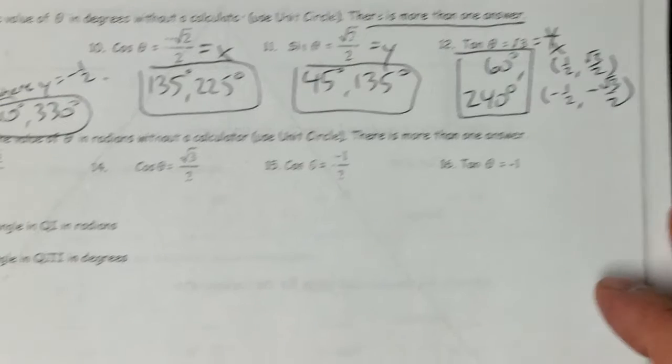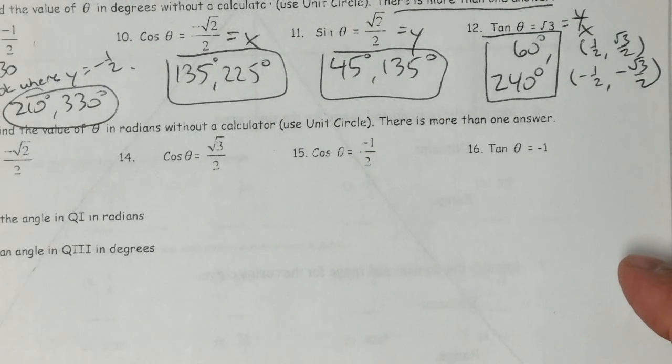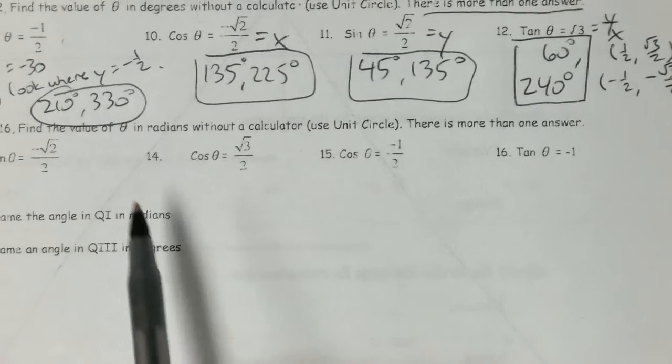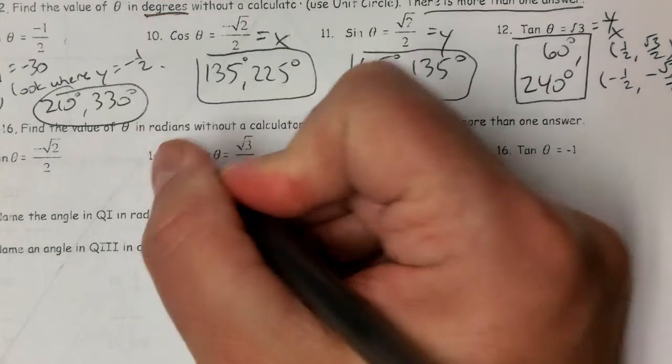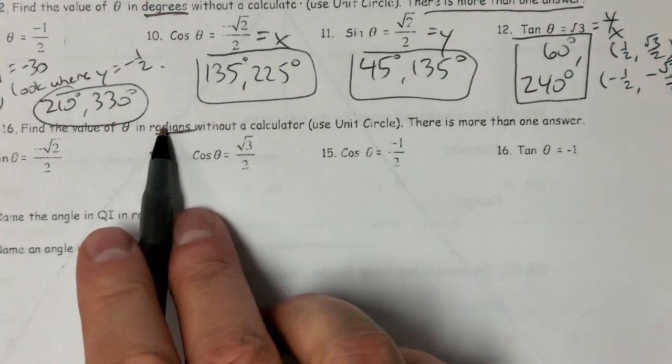All right. Okay, the next one you do something very similar, but instead of degrees, this time we do it with radians.